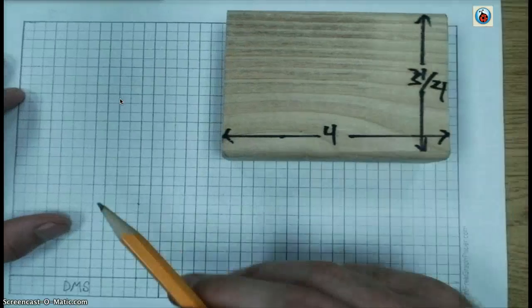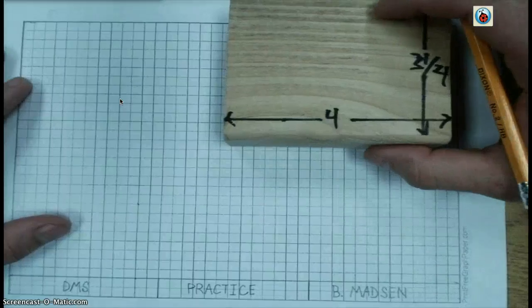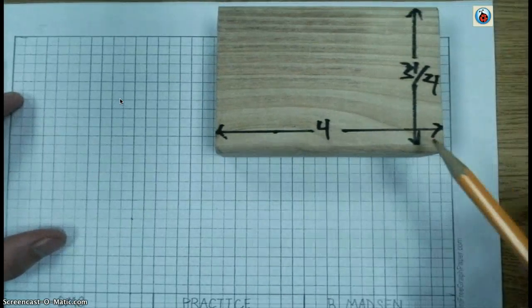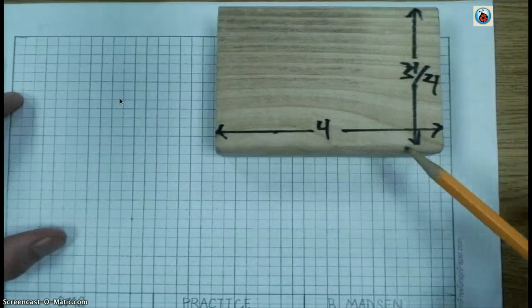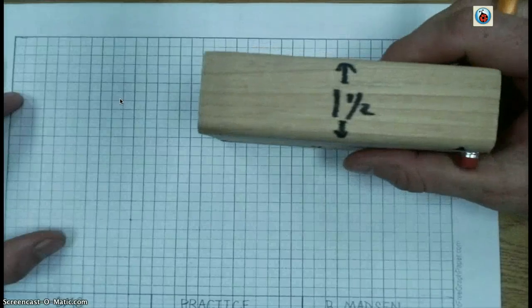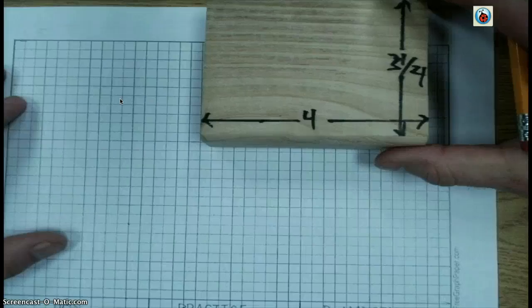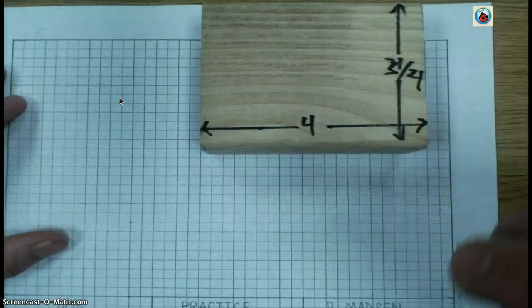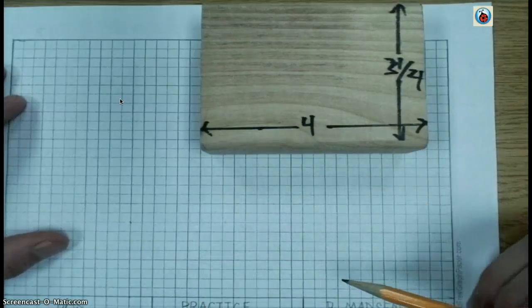Okay? In multi-view, you draw your front view first. You always draw your front view first. In the front view, all that you put is width and height. We don't worry about depth yet. Okay? And for now, we're just going to go scale as 1 to 1. We'll talk more about that in the next few drawings, but that just means that 1 inch here equals 1 unit on our graph paper.